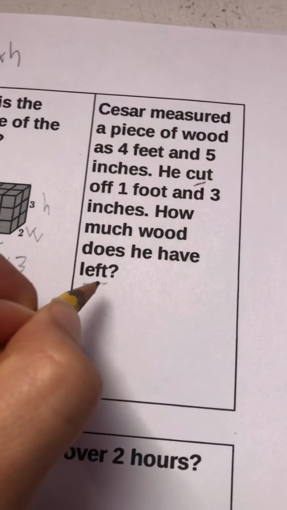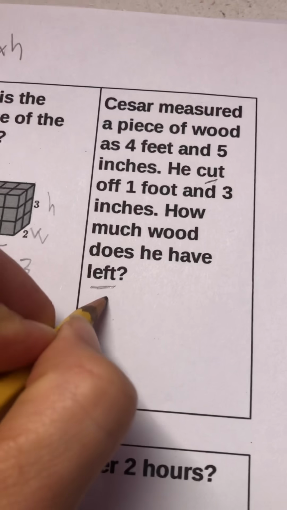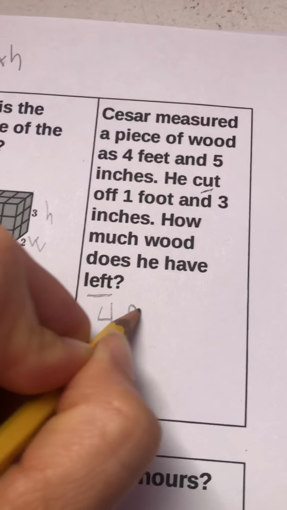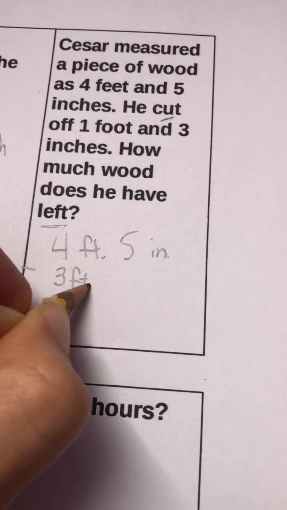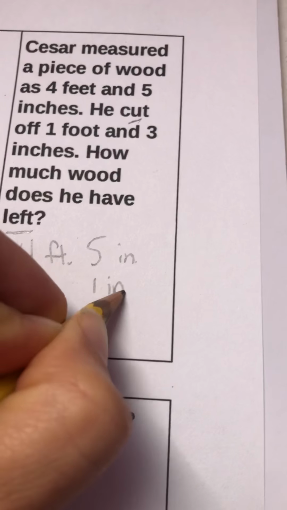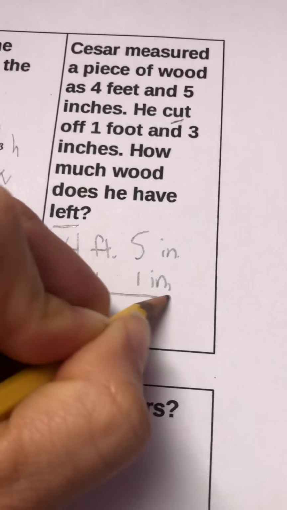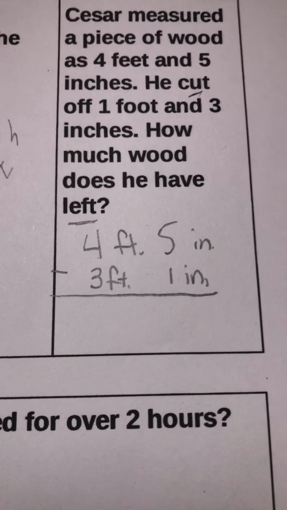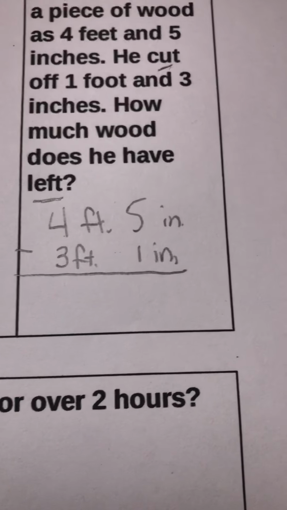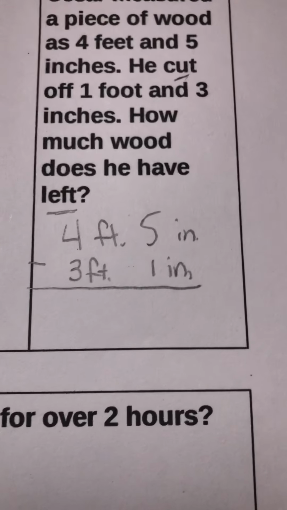Now, we've never subtracted with measurement before, but here's how I'm going to set it up. 4 feet and 5 inches, take away 3 feet and 1 inch. I'm going to set it up exactly as it's written. The reason I set it up is because you might actually have to regroup in situations, but we'll see if we have to today.